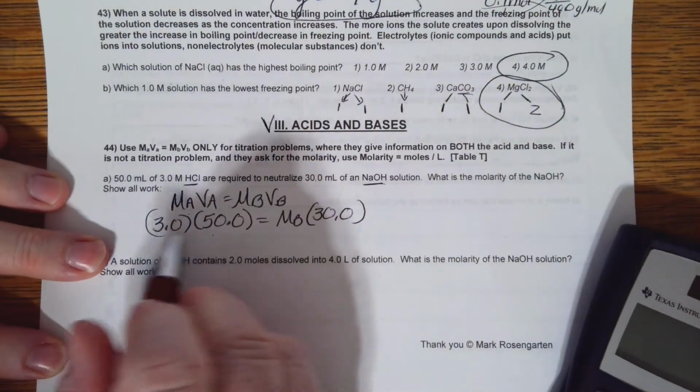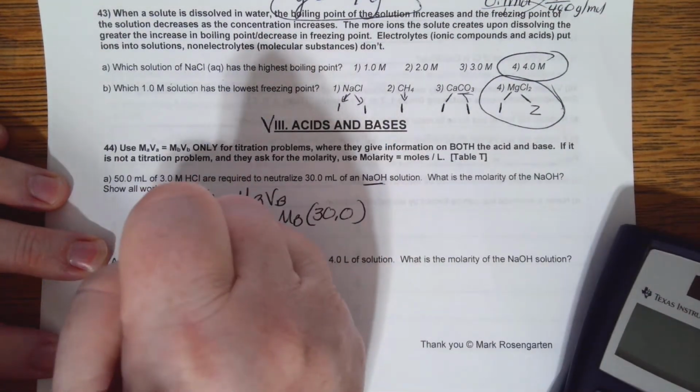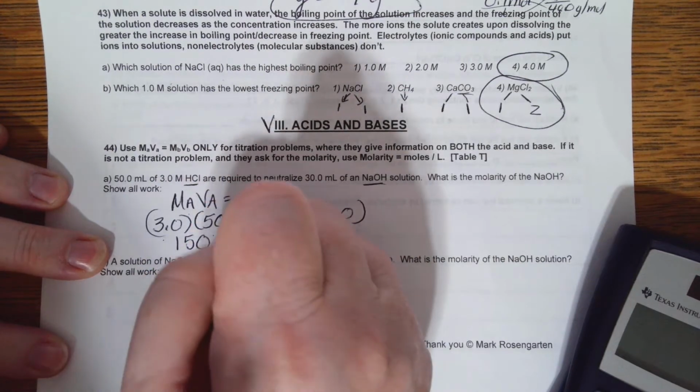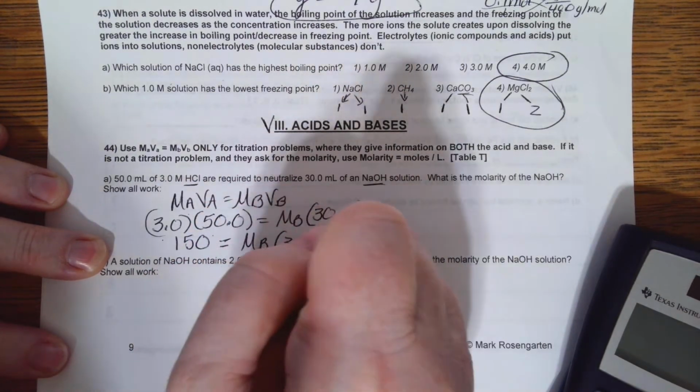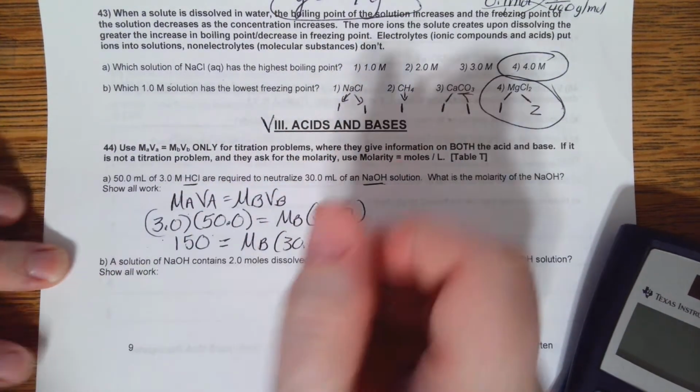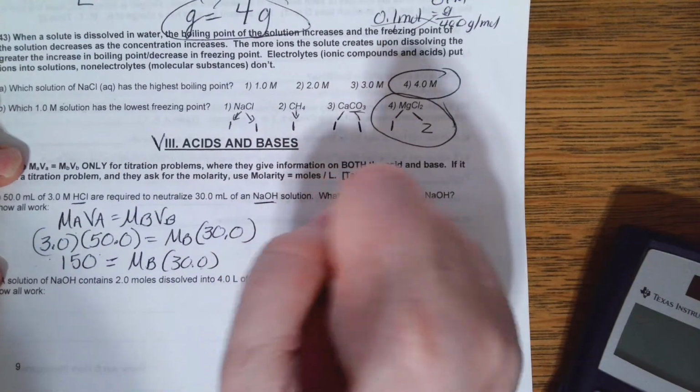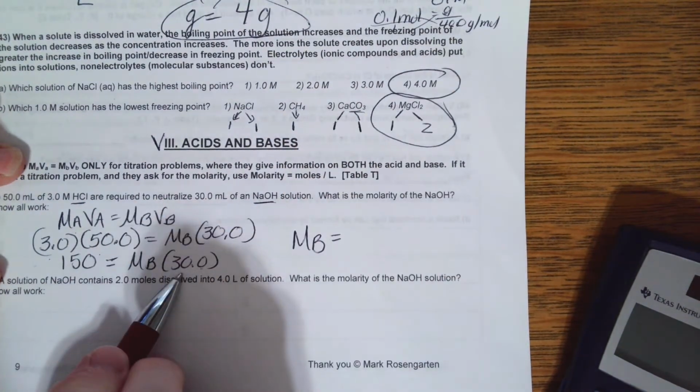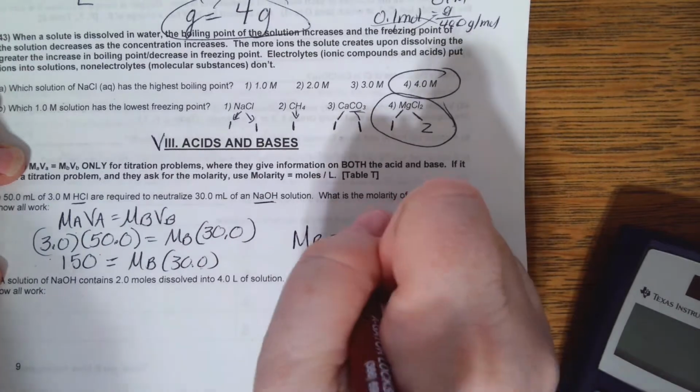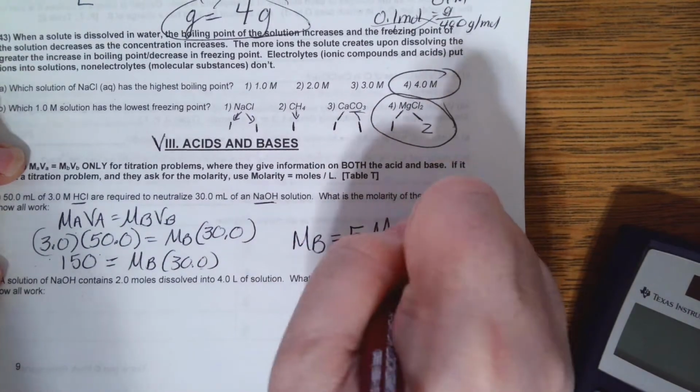So 50 times 3 is 150. Then I divide both sides by 30, and the molarity of the base is 150 divided by 30, I can do that one in my head, is 5 molar.